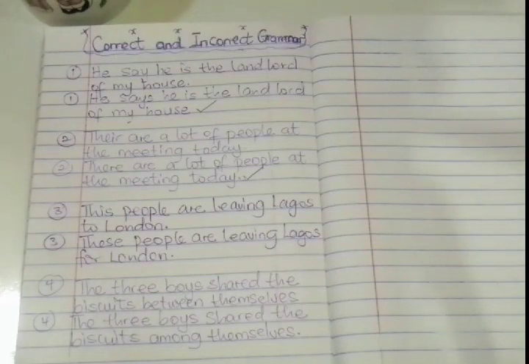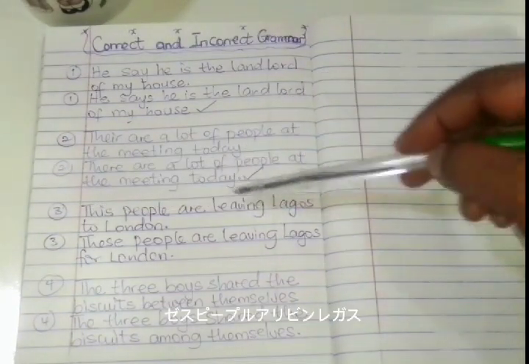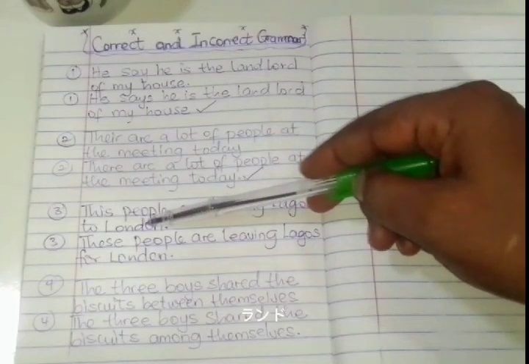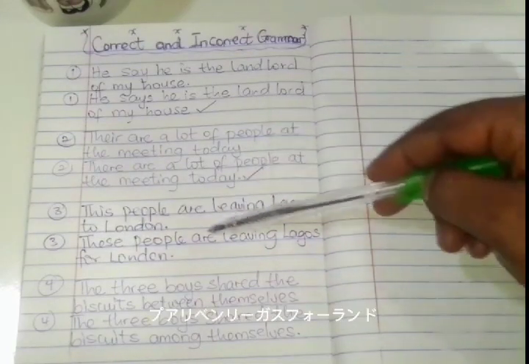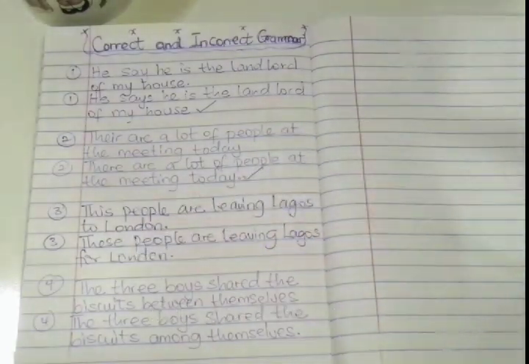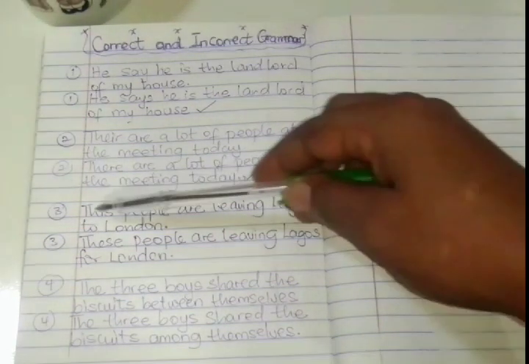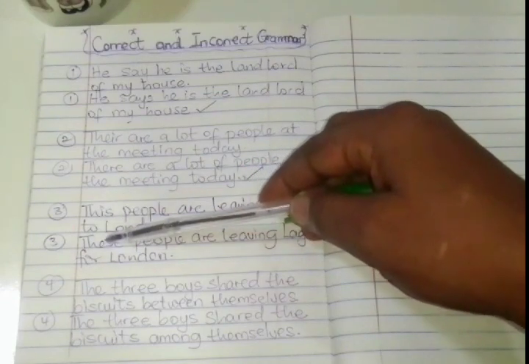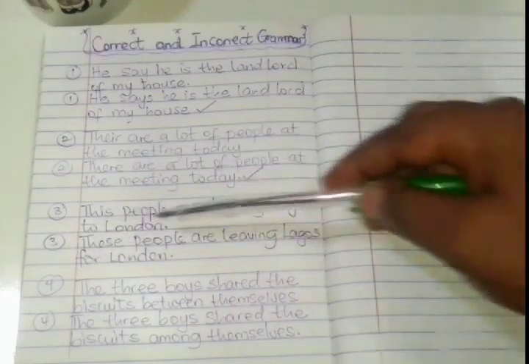Number 3. These people are leaving Lagos to London. These people are leaving Lagos for London. We have 2 words which we're changing there. This, and this.